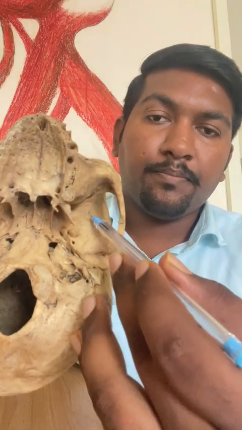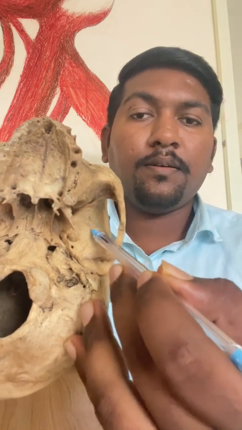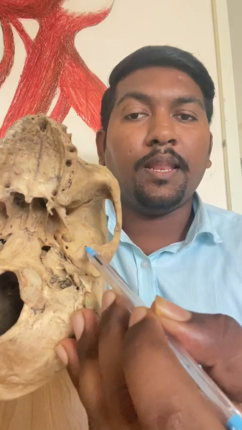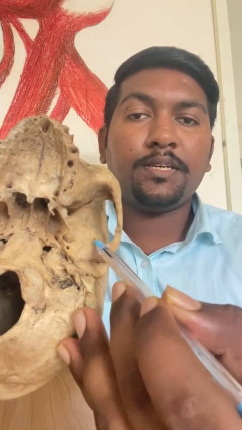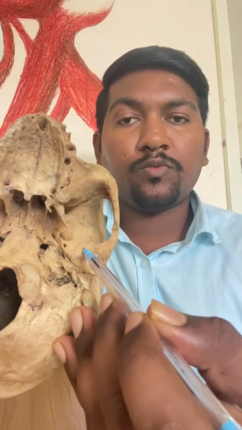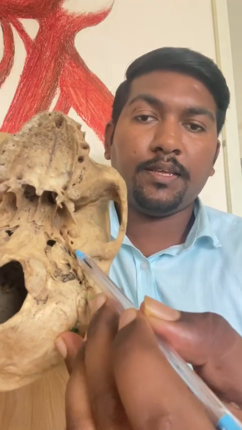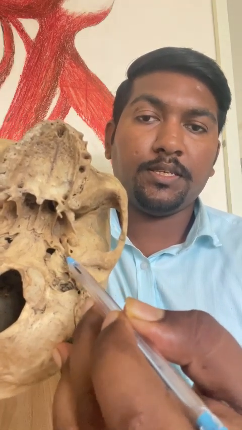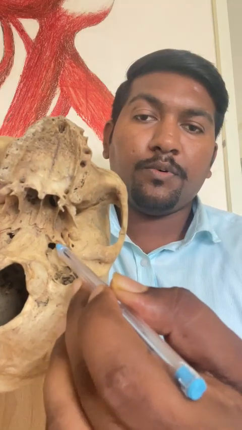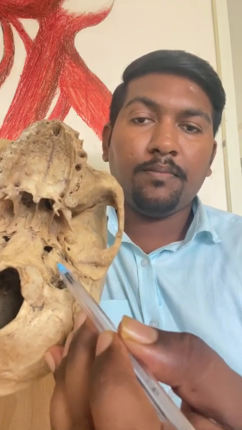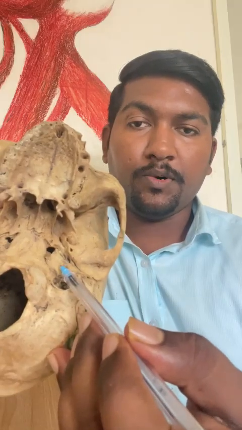As we come posteriorly, here we can see this is the posterolateral margin, which articulates with the squamous temporal bone, and here you can see this is the posteromedial margin, which articulates with the petrous part of the temporal bone.